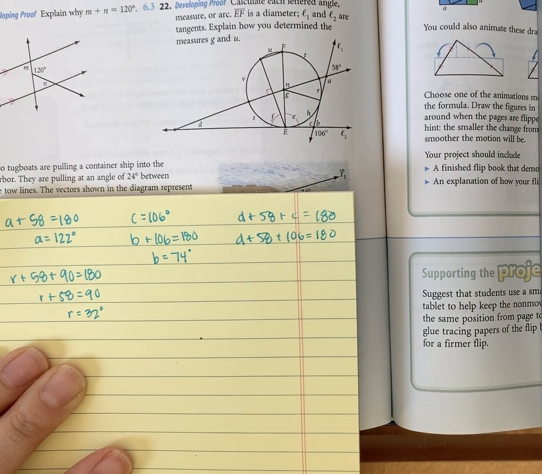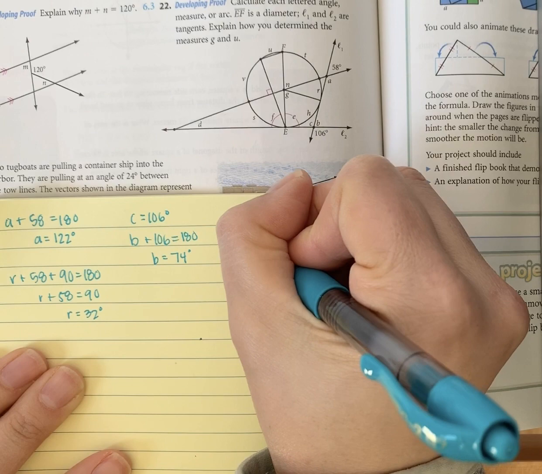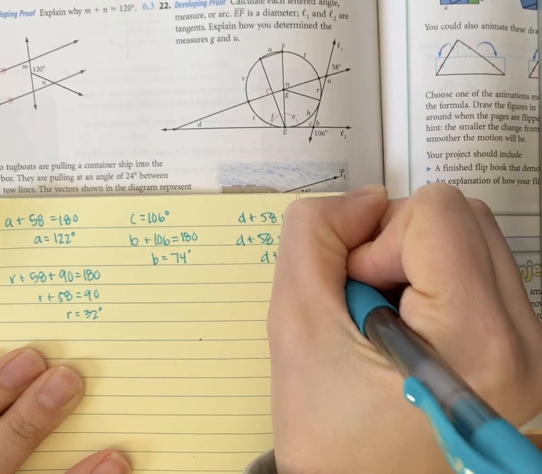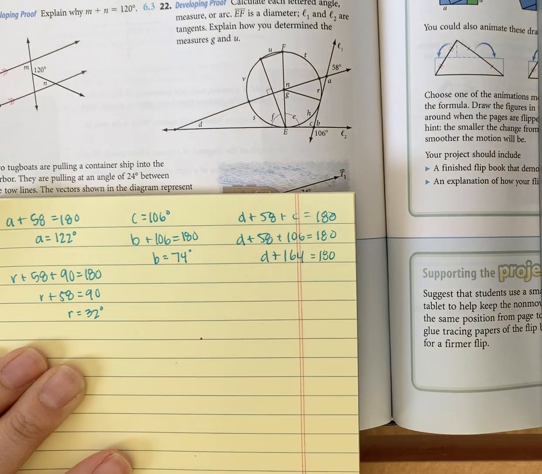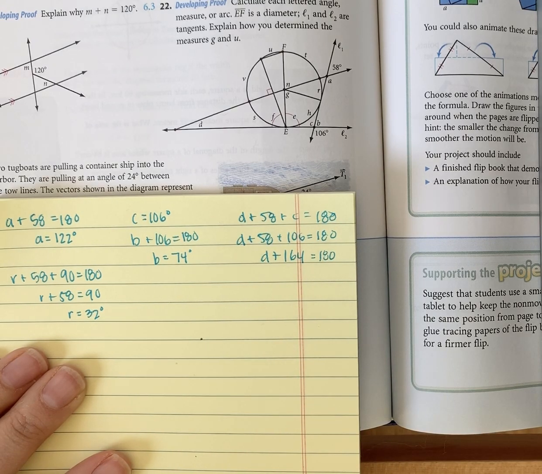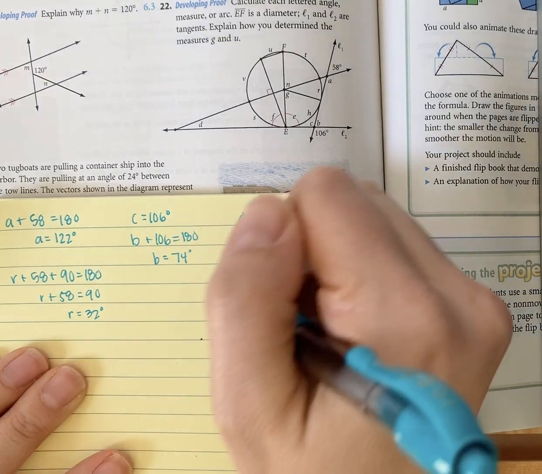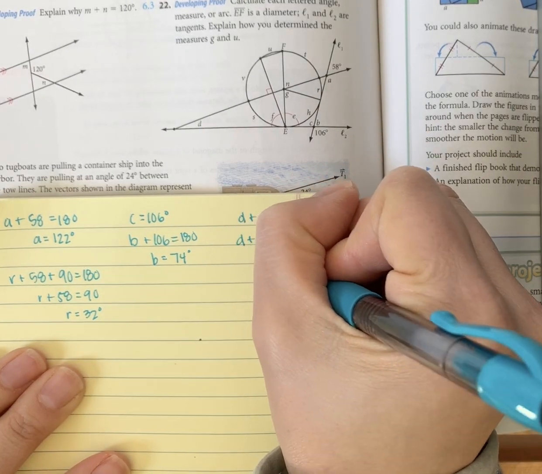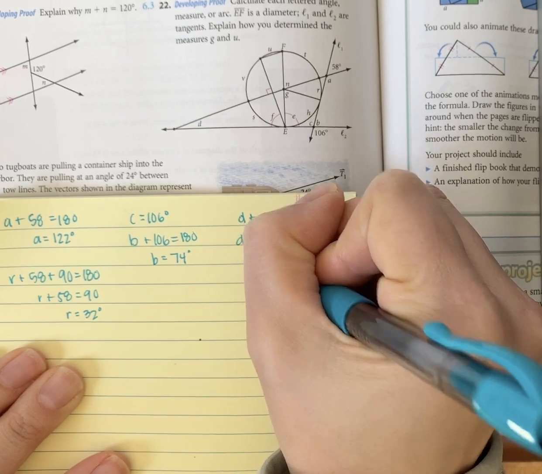So if I do 58 plus 106, I get 164. So D plus 164 equals 180. And I subtract 164. If I subtract 160, I get 20. And if I subtract 4, I get 16. So D is equal to 16.